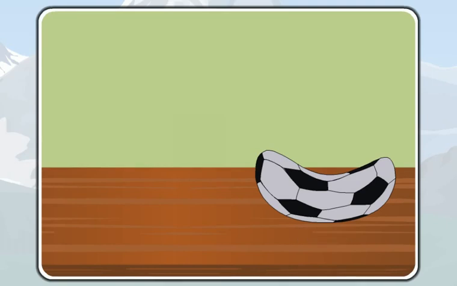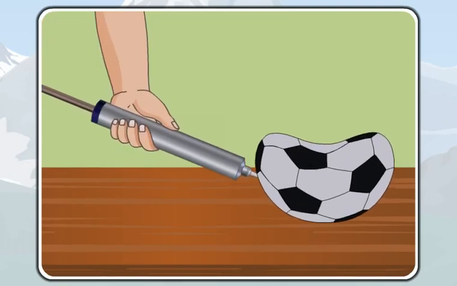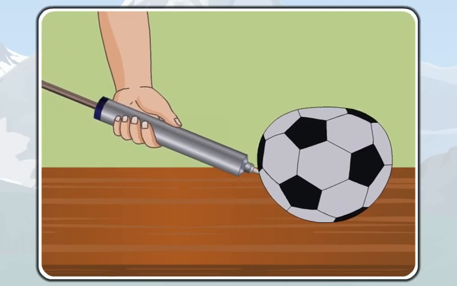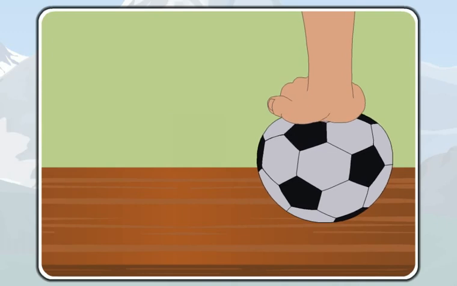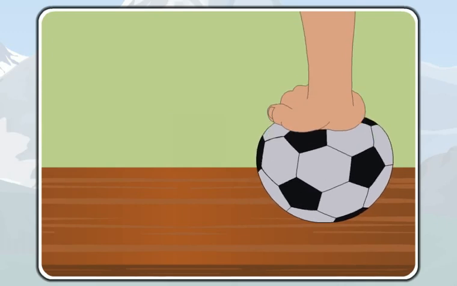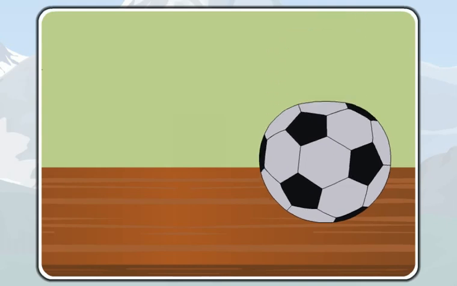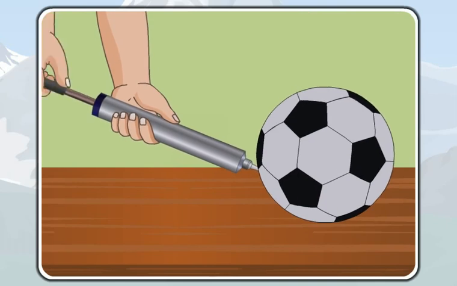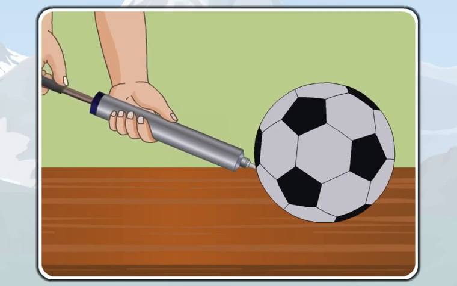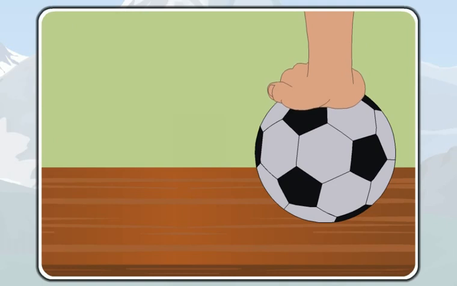Let us put some air into it with the help of this pump. Now let us press it. What happens? You see that the ball could not be pressed easily to deform it. Okay, let us put more air into it and press it again. What happens now? It is very hard to deform the ball now. More air in the ball makes it difficult to press and deform it.